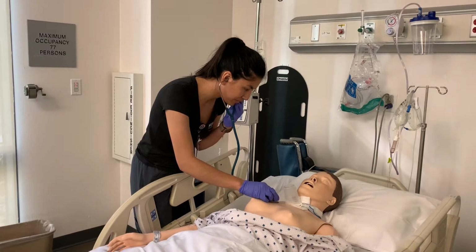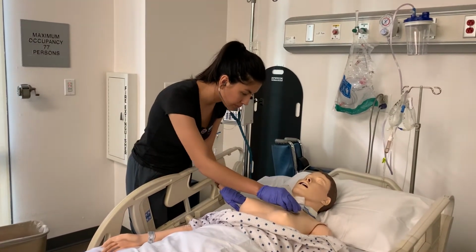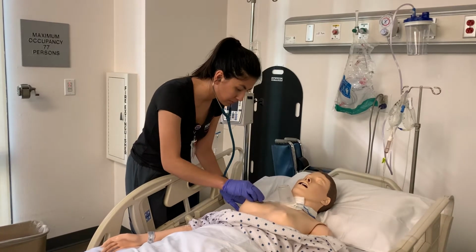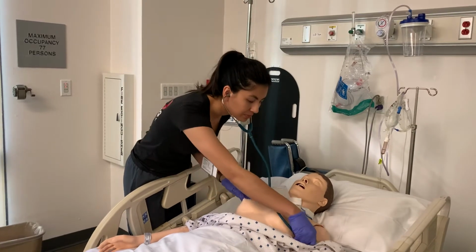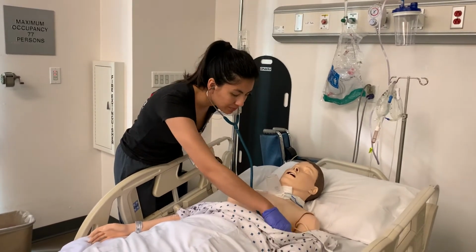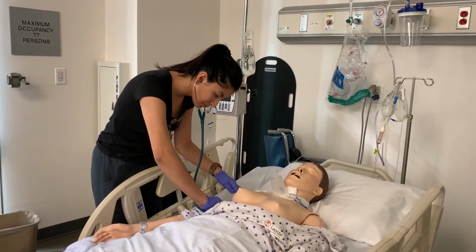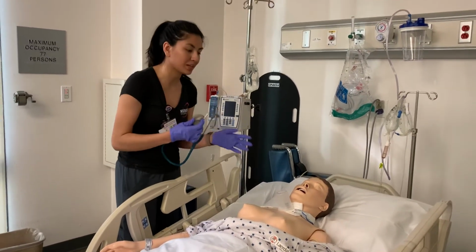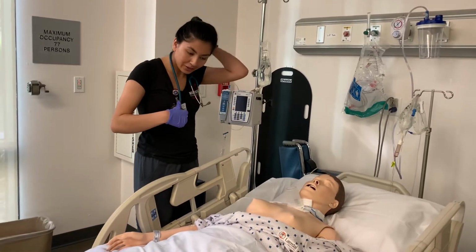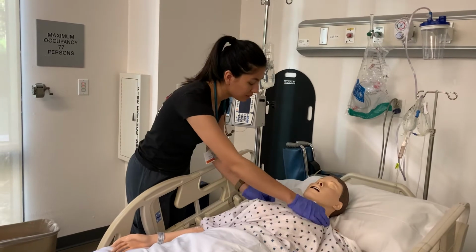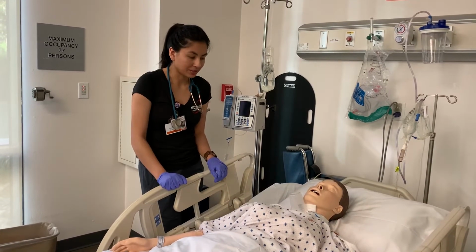So take a deep breath every time I move my stethoscope. Crackles. Crackles. Deep breaths. And I would also have her sit up and I auscultate posteriorly as well. So I heard crackles, and for the purpose of the scale, I'm going to say that's outside of her baseline. So I'm going to go ahead and continue with the suctioning.